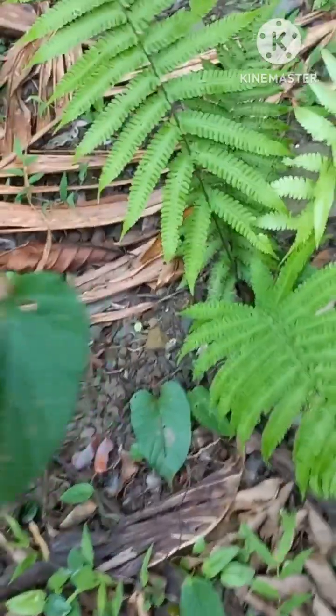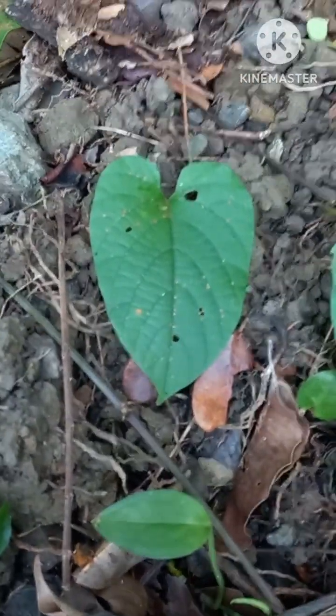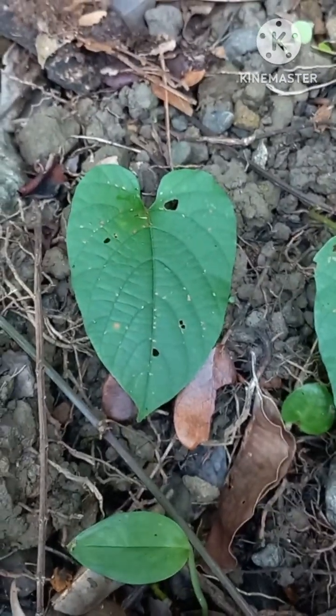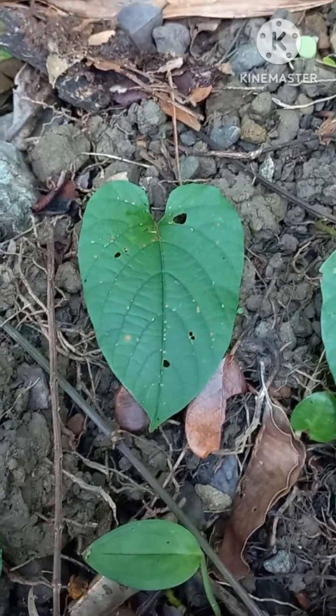Prothallus is microscopic, so just for easy understanding I am showing this structure. This is the prothallus, very similar to this leaf. Prothallus equals gametophyte, please remember.